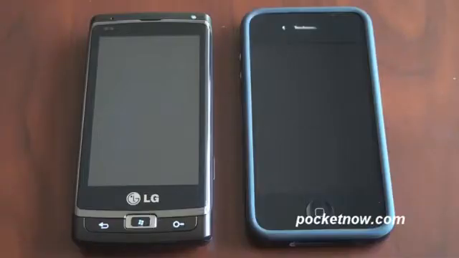Now before getting started, we should mention that this is not final Windows Phone 7 hardware or software. So in this video we're going to compare the design philosophies behind the home screens of both of these operating systems. They both look very different, they operate very differently, and we're going to talk about how they are similar and how they are different.